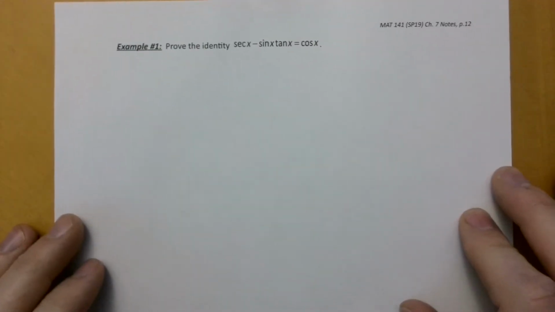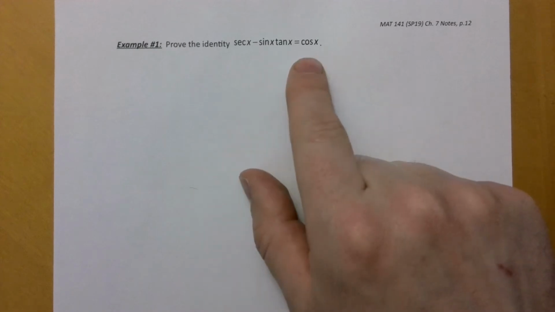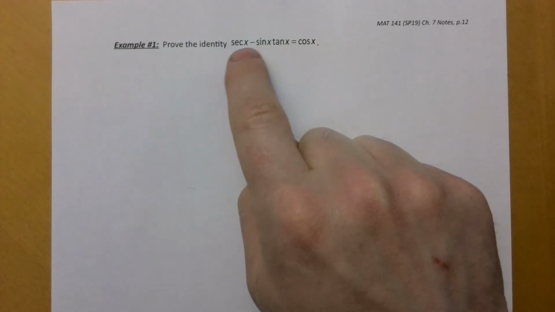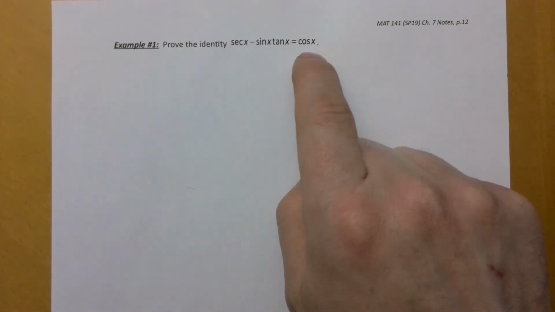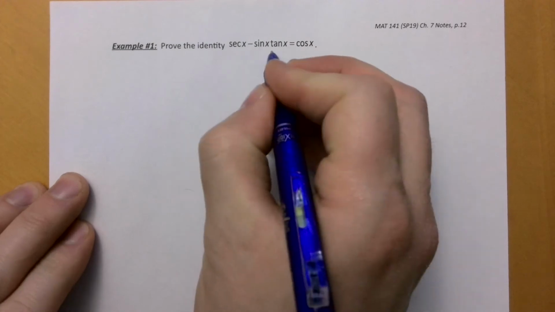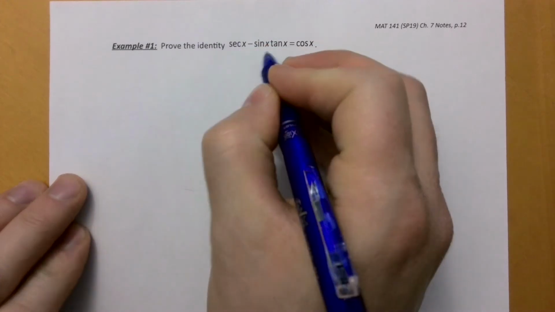So here's our first one. We want to prove that secant x minus sine x times tangent x is equal to cosine x for all values of x within the domains of those functions. One of the suggestions is to start with the most complicated side and try to turn it into the least complicated side. So let's do that. I'm going to take the left side, with secant, sine, and tangent, and rewrite everything in terms of sines and cosines.